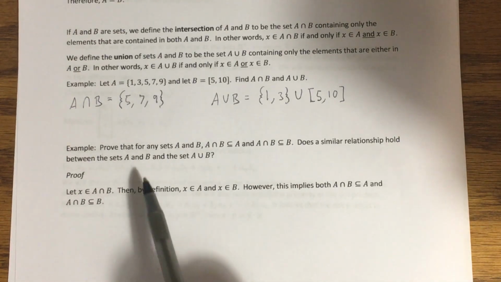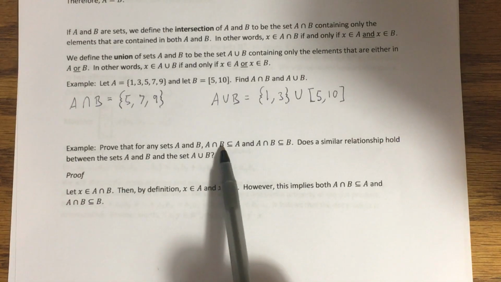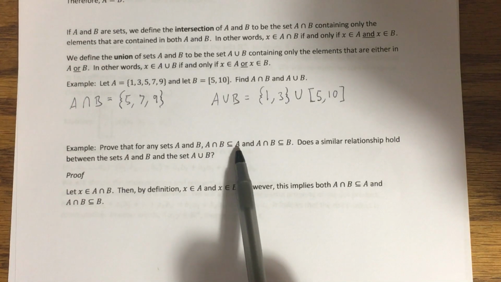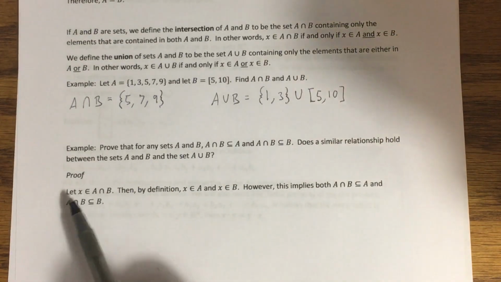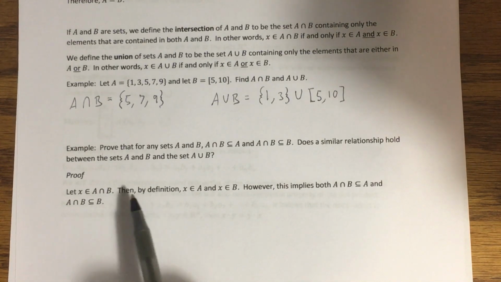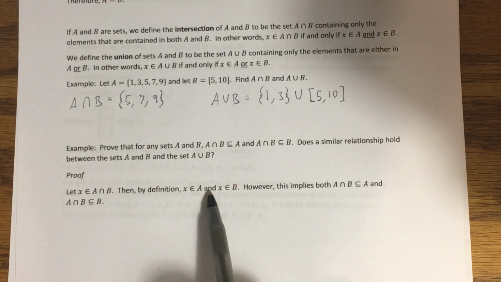So remember, in order to prove that something is a subset of something else, we have to pick an element of the thing that we expect is a subset, and then show that that element belongs to the larger set over here. We sometimes call this a superset. So I want to let x be an element, any element, of the intersection of A and B. This is where we resort to a definition. What does that mean? Well, that implies that x belongs to both A and B at the same time.